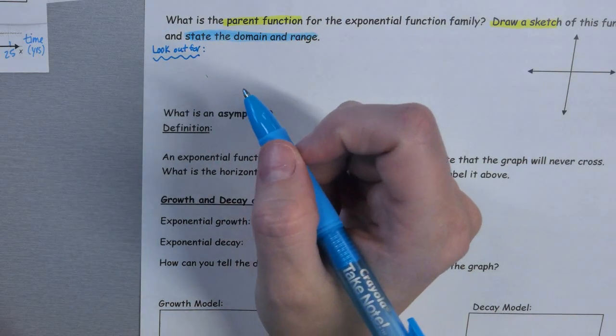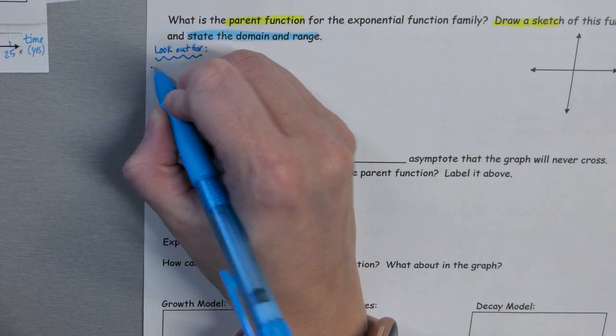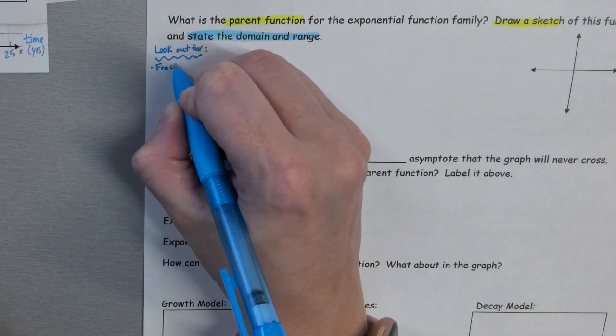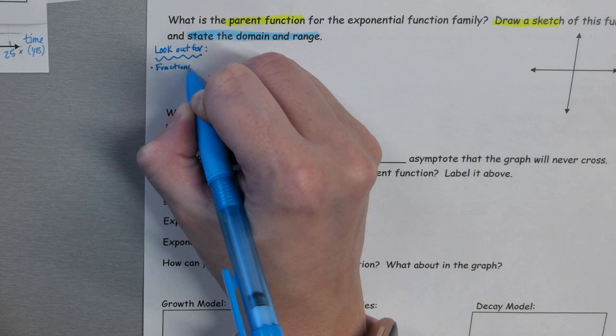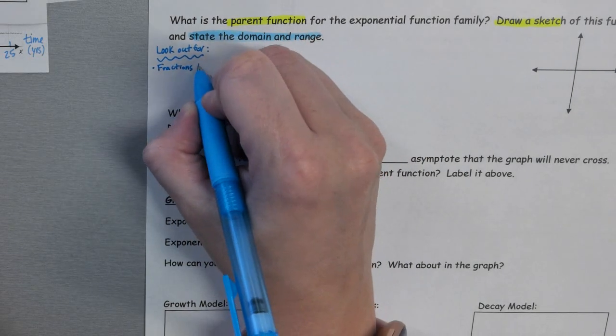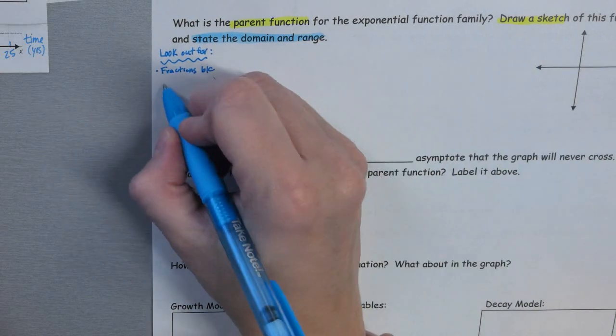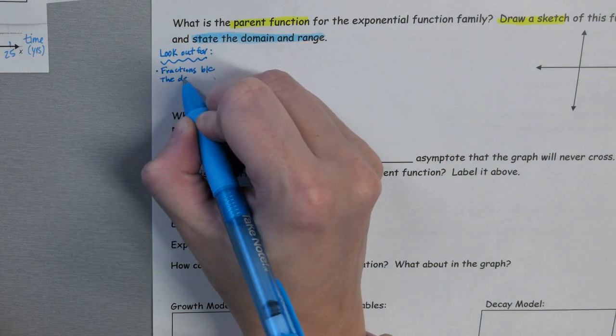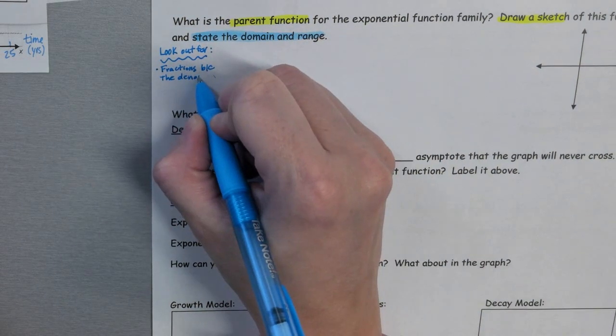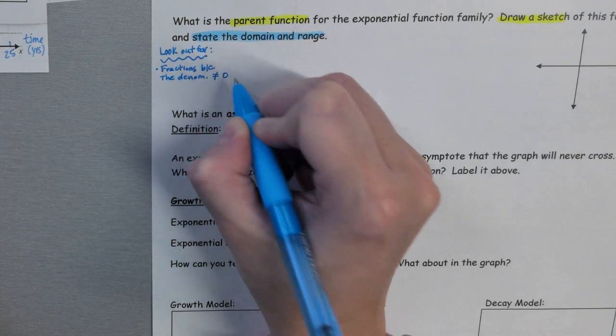Divide by 0. Okay, yeah, the first one is dividing by 0. And then Dave, we're going to come back to yours. So you want to look out for fractions because you can't divide by 0. Okay, so fractions, because the denominator cannot equal 0.